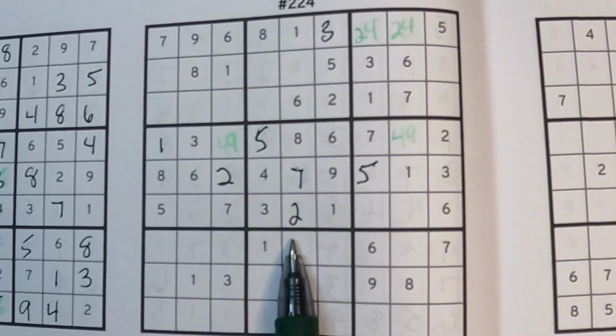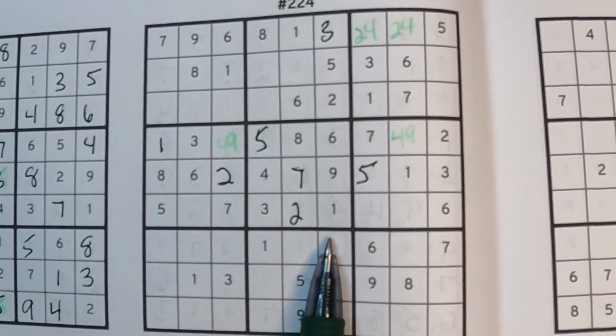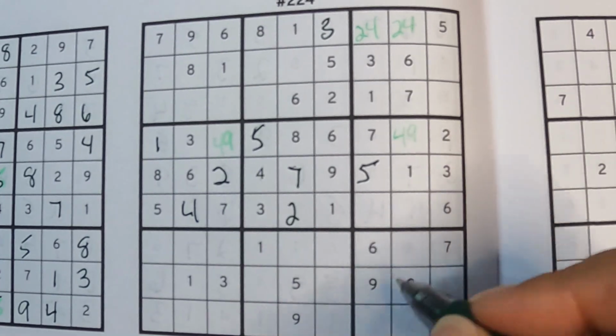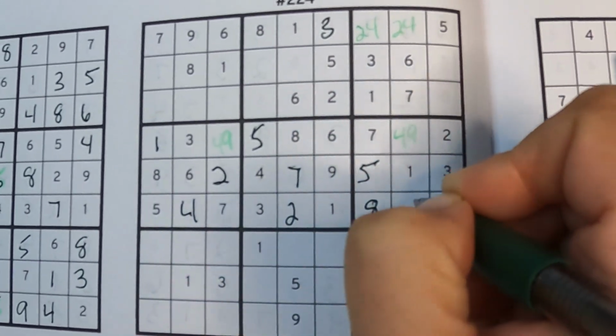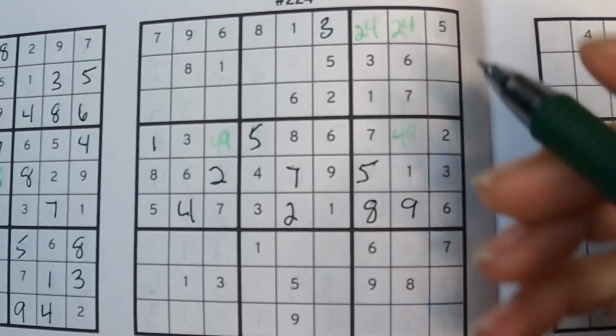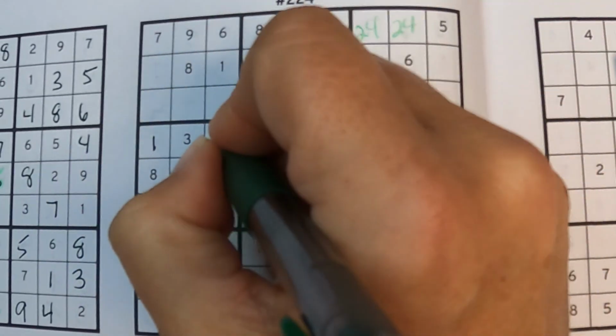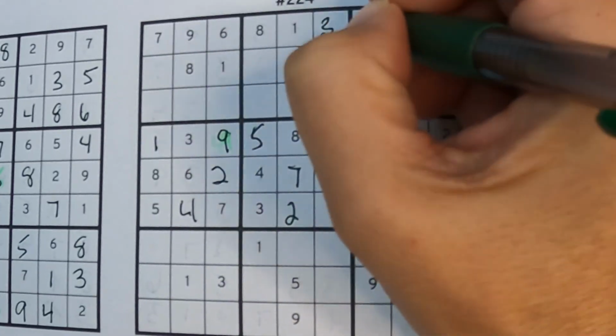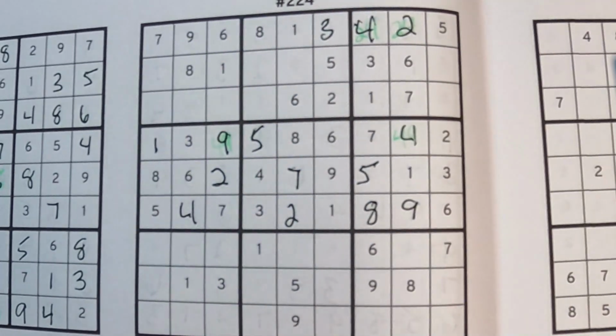For this row, we're missing 4, 8, and 9. We've got 8 and 9 here, so this is our 4. 9 here, so 8, 9. That 9 makes this our 4, 9. That 4 makes this our 2, 4.